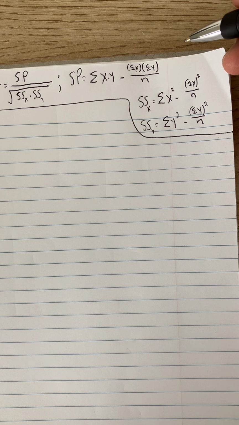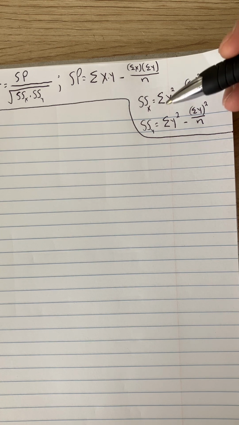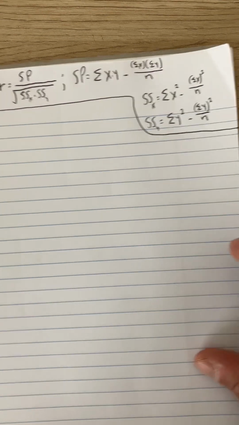And that was the computational formula that we had already seen in the past, just that we're applying it to the x variable and to the y variable. So you can see it's the same thing: the sum of x squared minus the quantity, the sum of x, quantity squared over n. And for y, it's the same thing, just for the different variable.